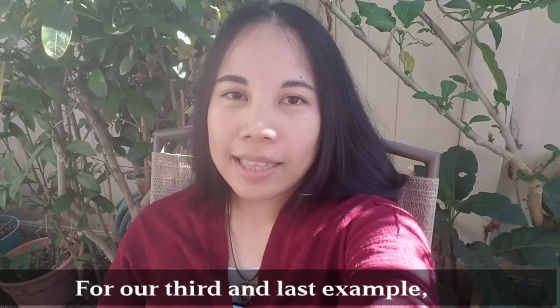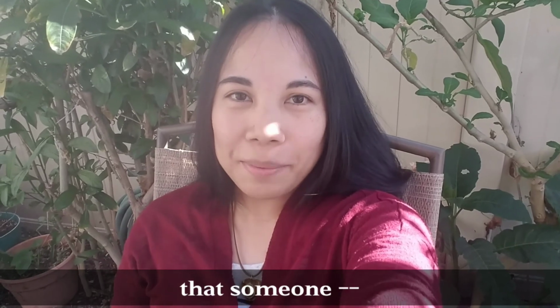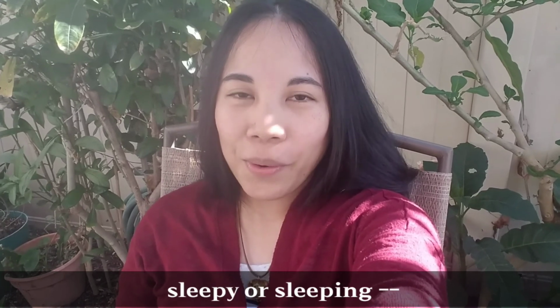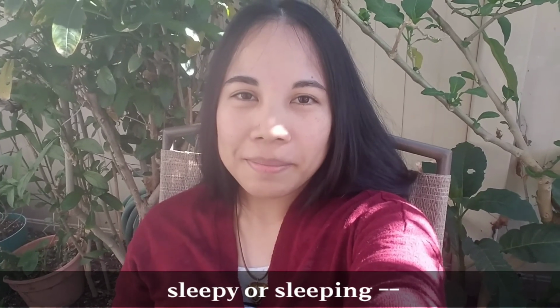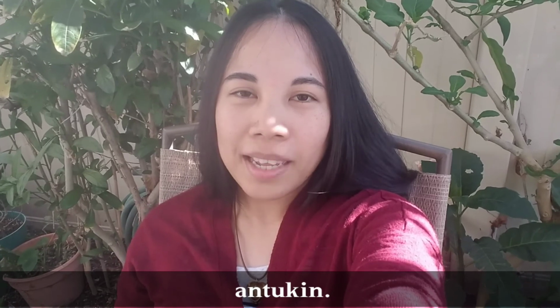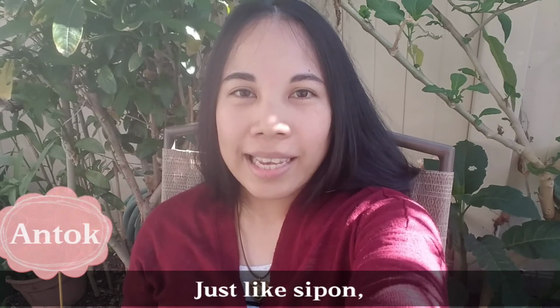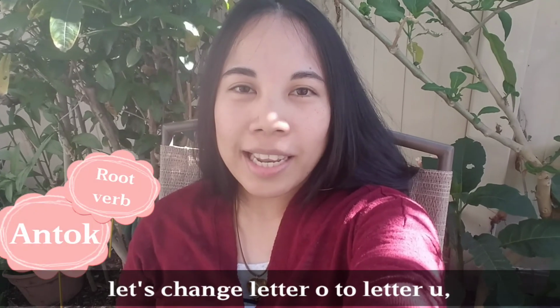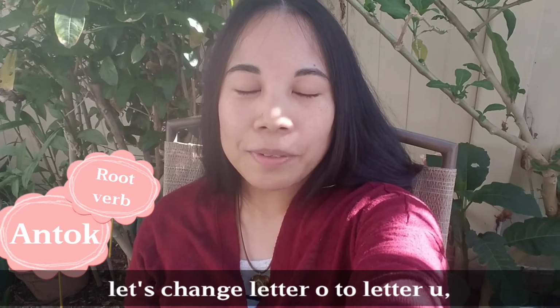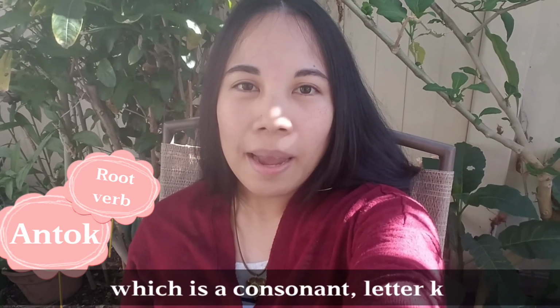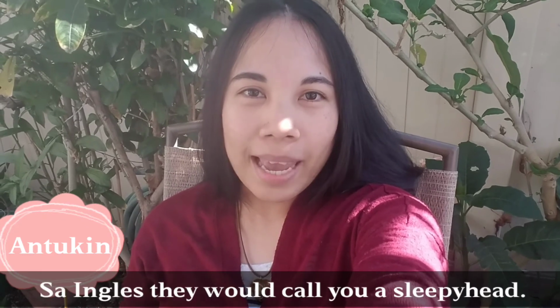For our third and last example, that person who is always sleepy or sleeping: antukin. Our root word is antok, just like sipon. Let's change letter O to letter U, and then the last letter of the word, which is a consonant, letter K, plus in. So we have antukin. Sa English, they would call you a sleepyhead.